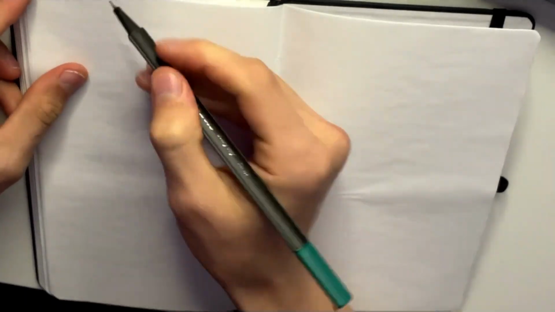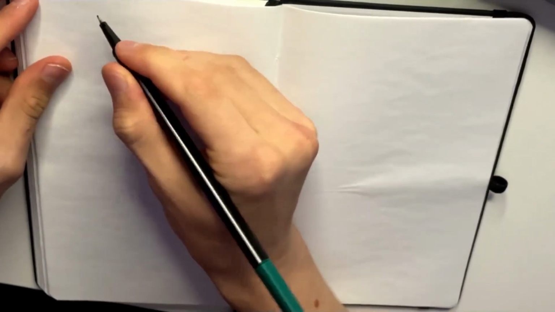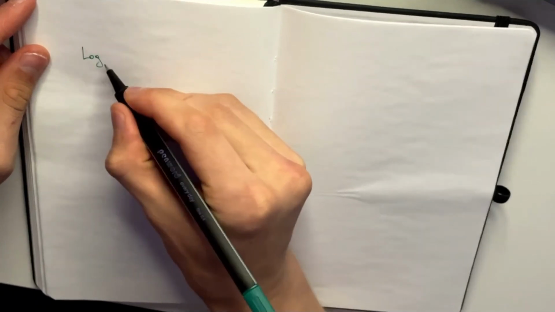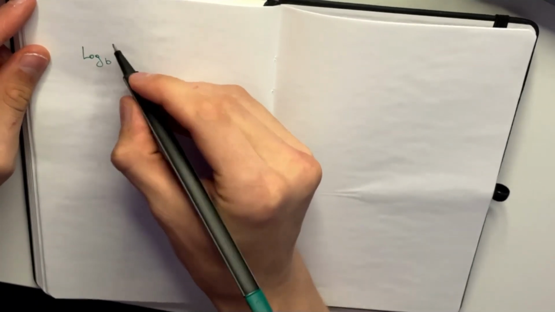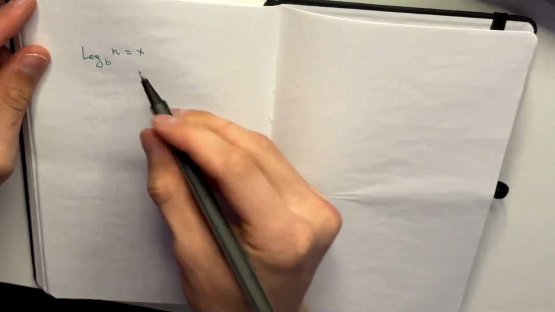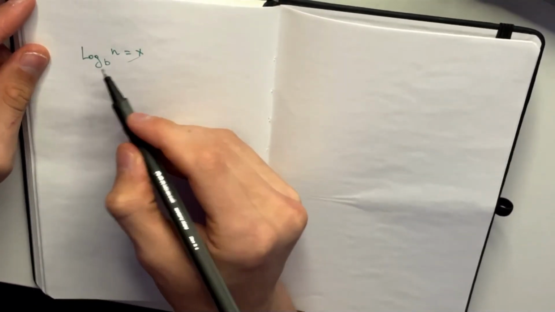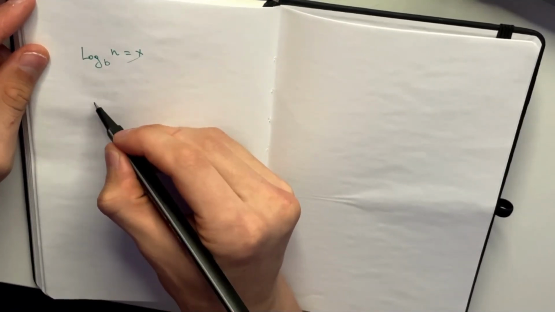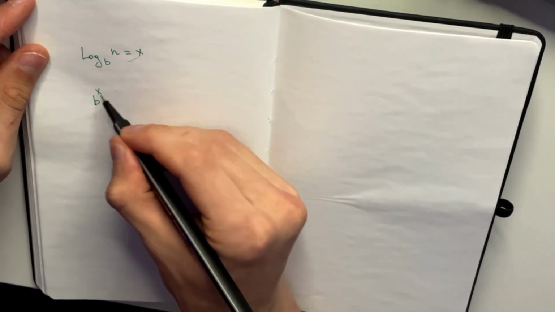So the next is logarithmic complexity, and to understand logarithmic complexity, we need to know what a logarithm means. We can understand it by the following formula, where log is the logarithm, b is the base, n is the argument, and x is the exponent. This can be transferred to the mathematical form as follows: b power x equals n.